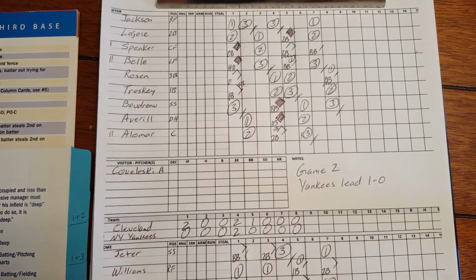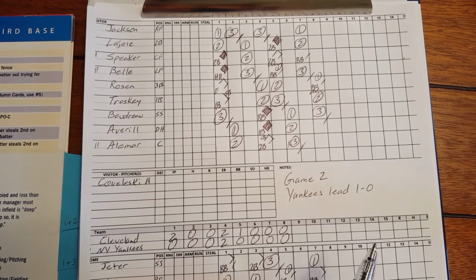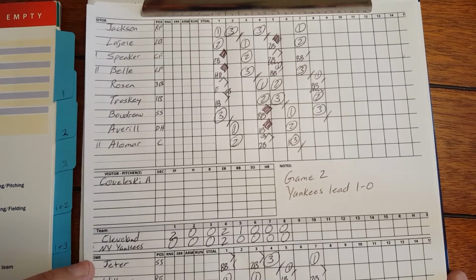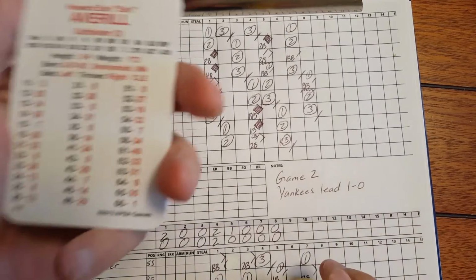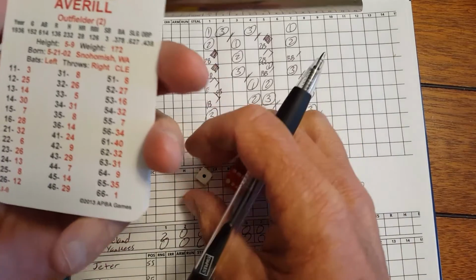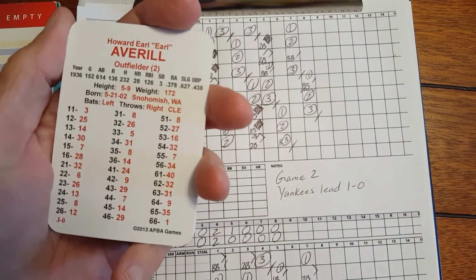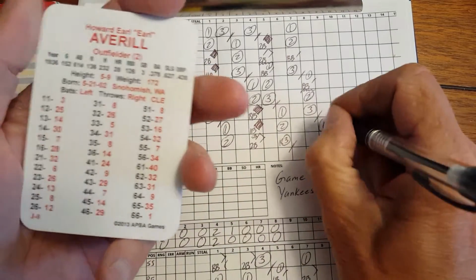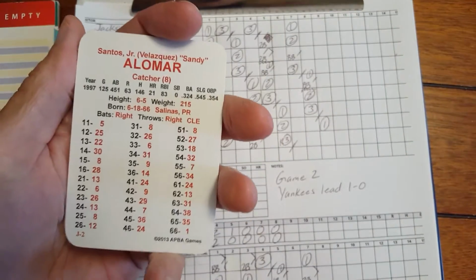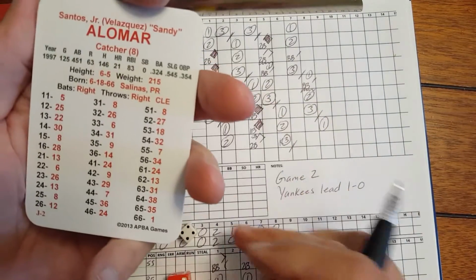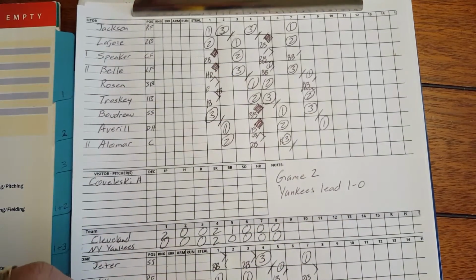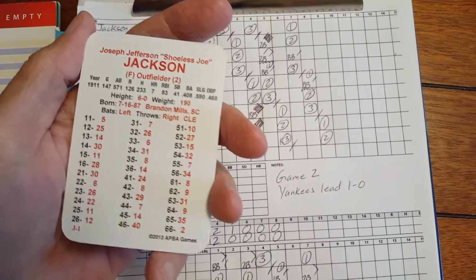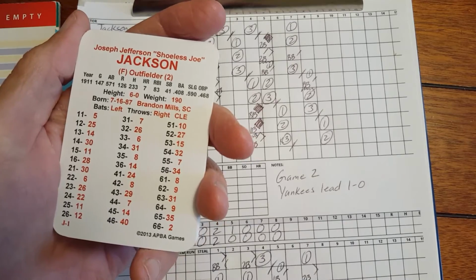So we move to the 9th. Sparky Lyle's going to stay out there. 5-2 Indians. Top of 9. Mr. Averill to lead it off. 61 is a 40. Foul ball. 54 is a 32, and that is a fly out to right field for one away. Brings up Sandy Alomar. 34, 31, fly out to center field. Back to the top of the order, Shoeless Joe Jackson, a 53 is a 15. That's a fly out to left.